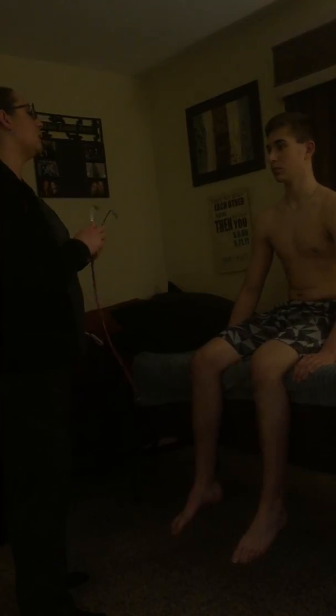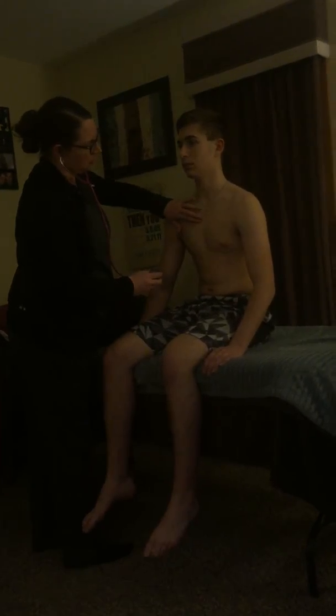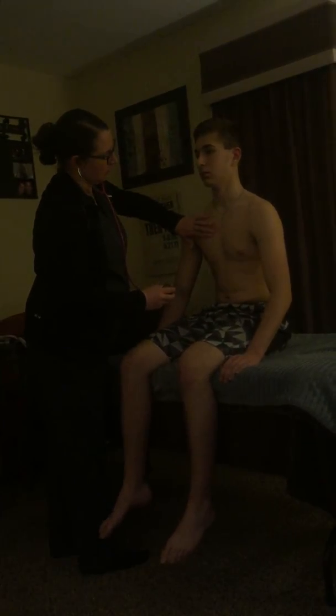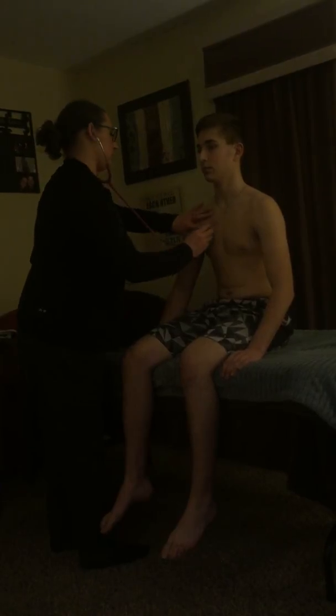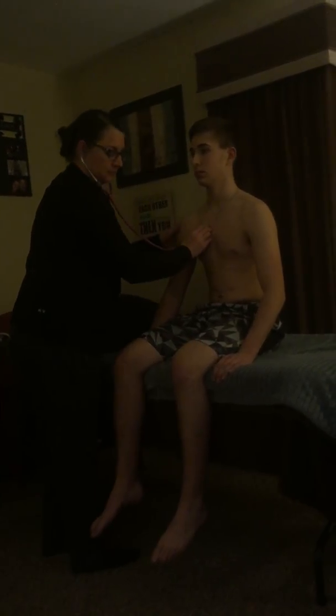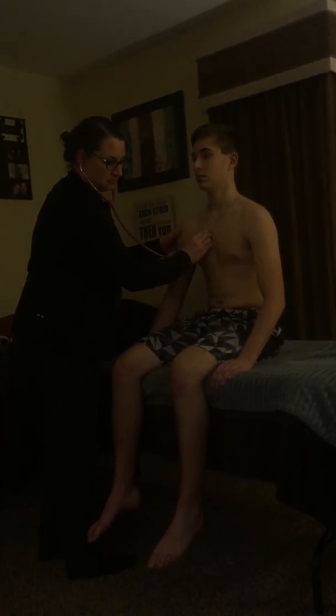So I'm going to listen again with the bell of my stethoscope. Just go ahead and breathe normal. So we're going to find the sternal notch in the second intercostal space. And that's aortic.